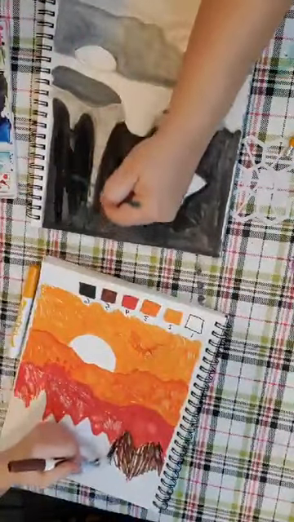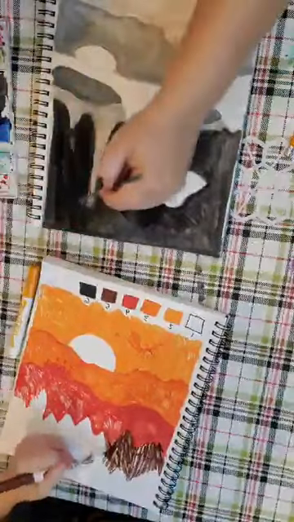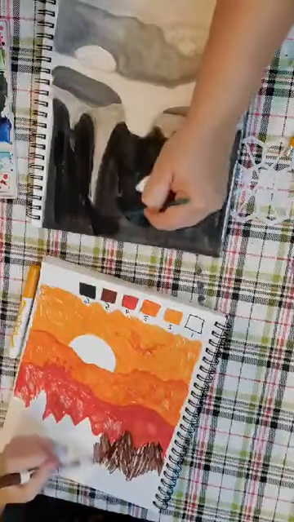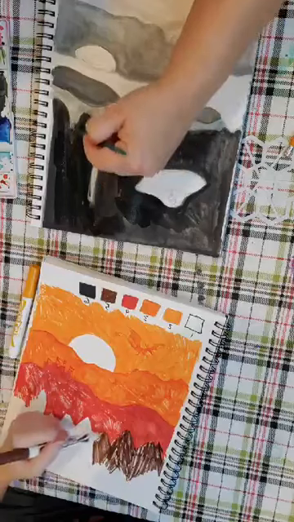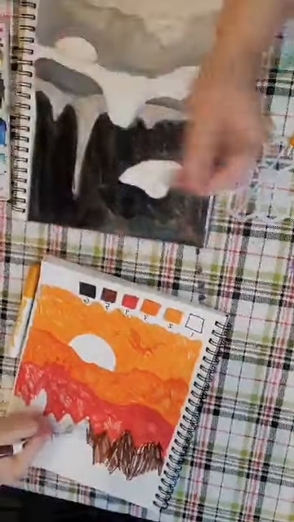Shane's watching. Hey, Shane. Welcome to art class. We're making some cool value study landscapes today, or scenes. They don't necessarily have to be a landscape.